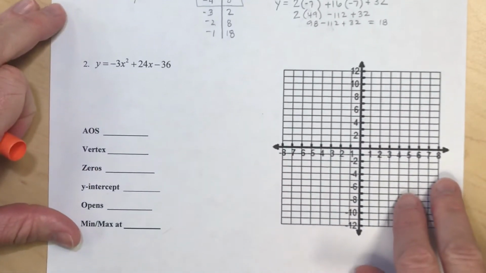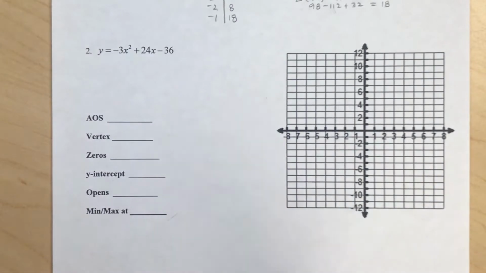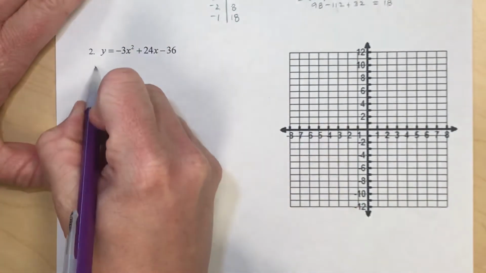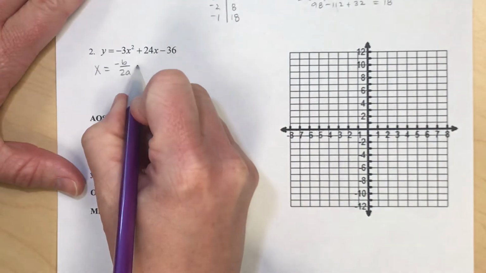I know this video is getting long, but I'm going to try to do this one a little quicker now since we're talking about the pattern. So opposite of b, x equals opposite of b over 2a. I'm going to find my axis of symmetry first.